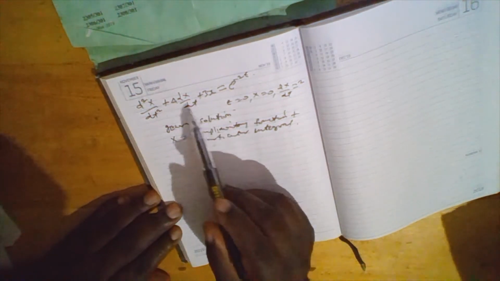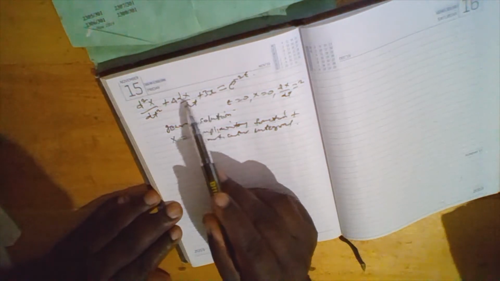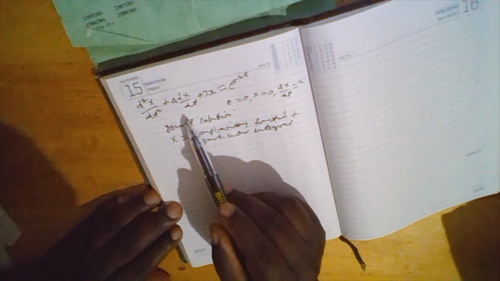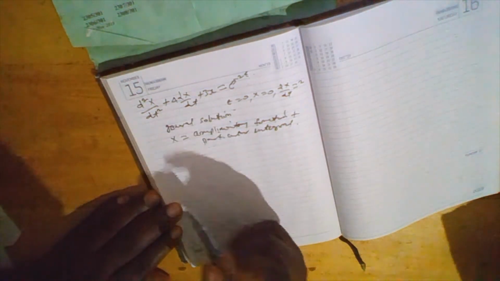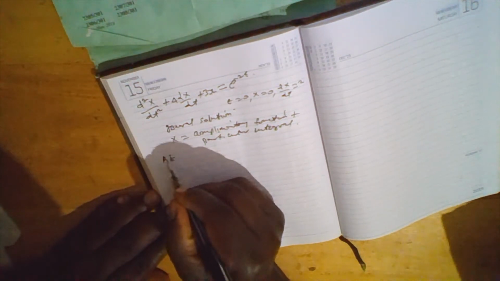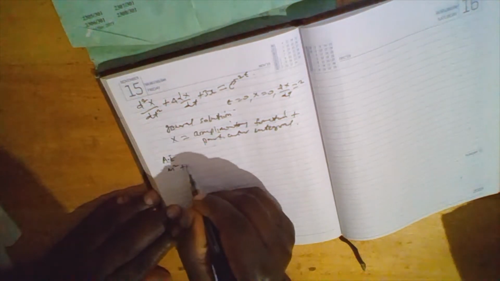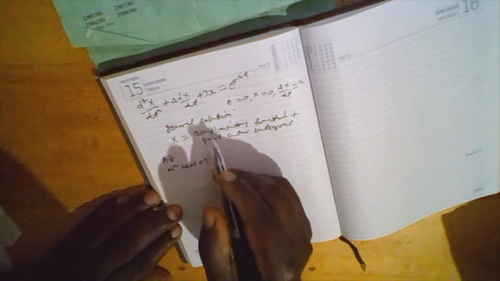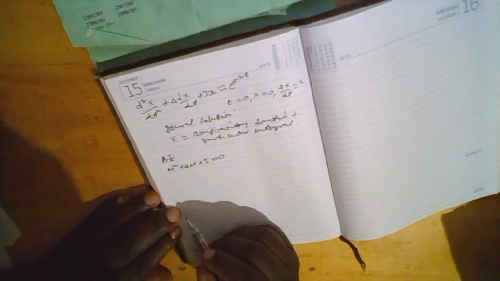The first thing we need is the complementary function of this equation, by letting the right side equal 0 and obtaining what we call the auxiliary equation. The auxiliary equation will be m² + 4m + 3 = 0.